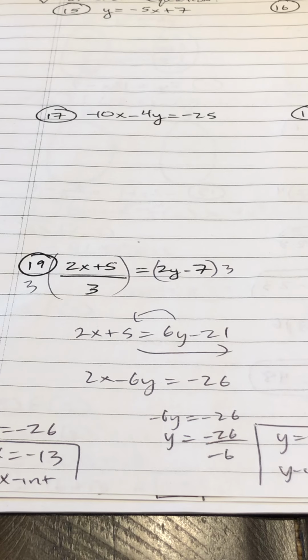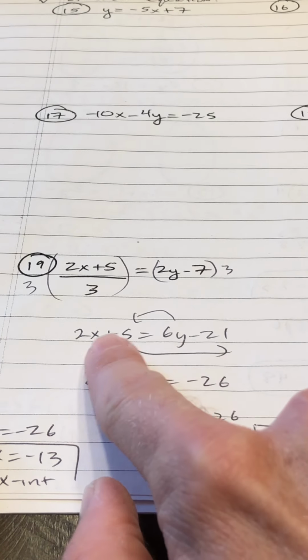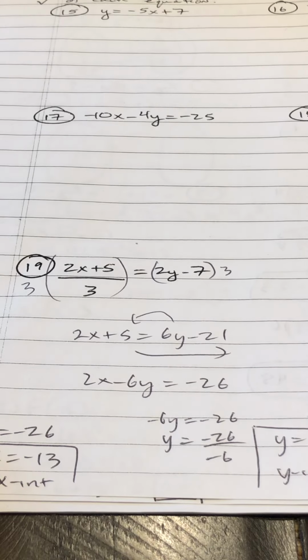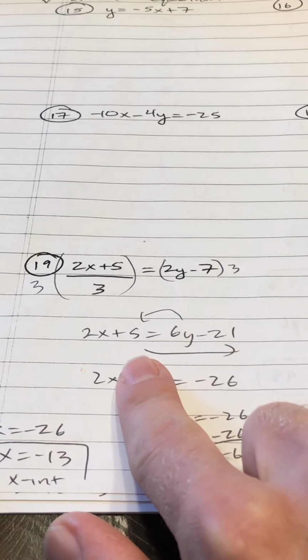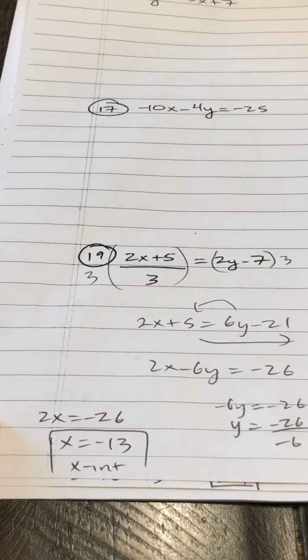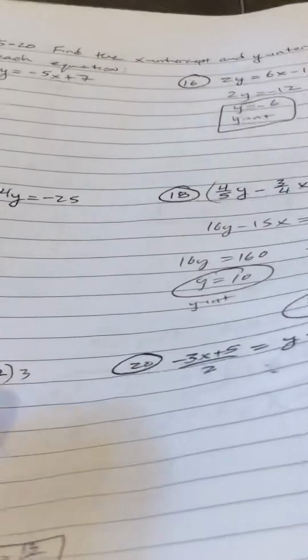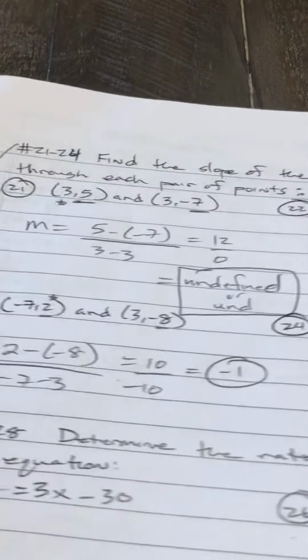Multiply by 3, I got 2x plus 5 is equal to 6x minus 21. Now you can solve any way you want, but just so I can do the cover-up method, I'm going to move the 6y over, move the 5 over. Cover-up method: 2x is equal to -26. -6y is equal to -26. X-intercept, y-intercept. All right, and we're moving.